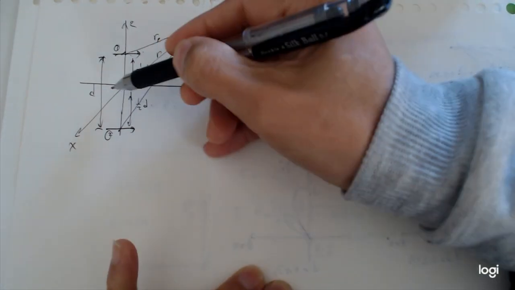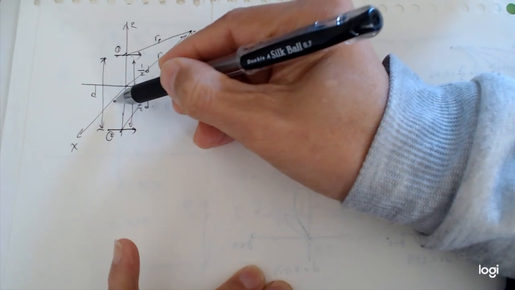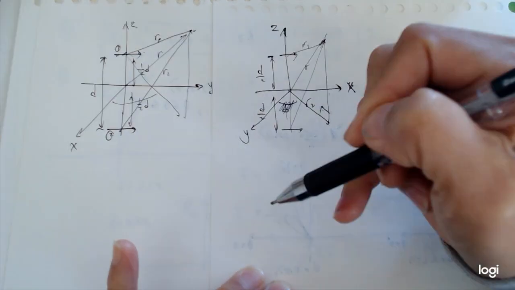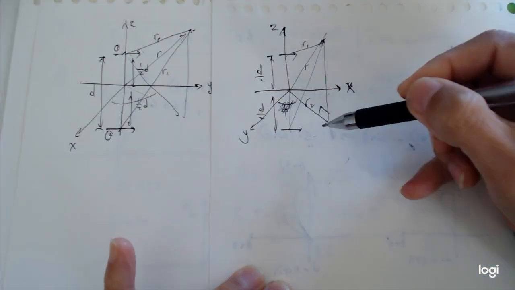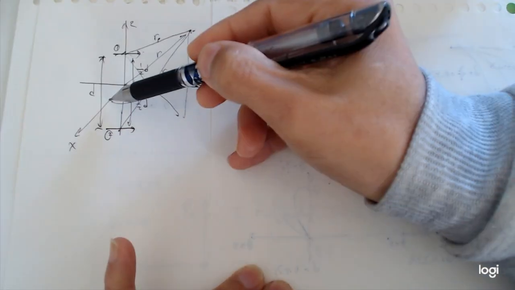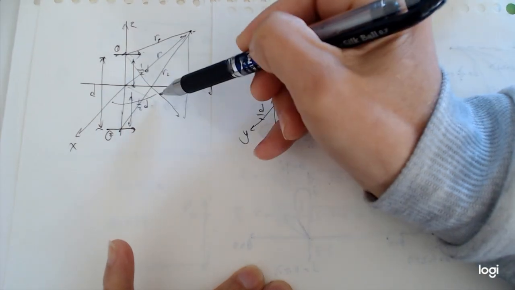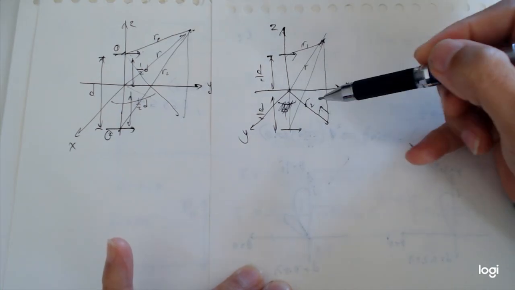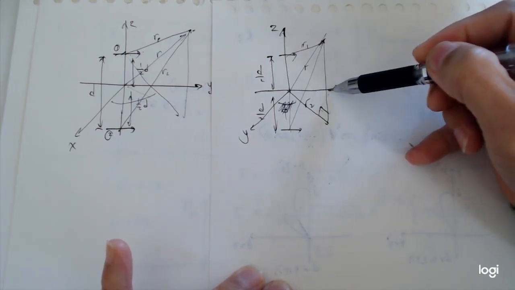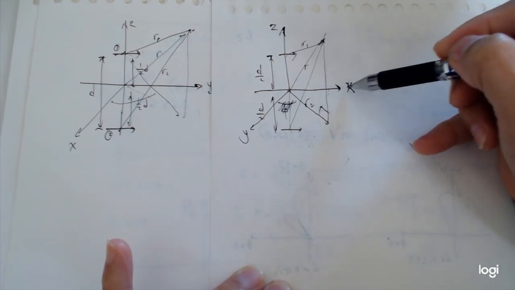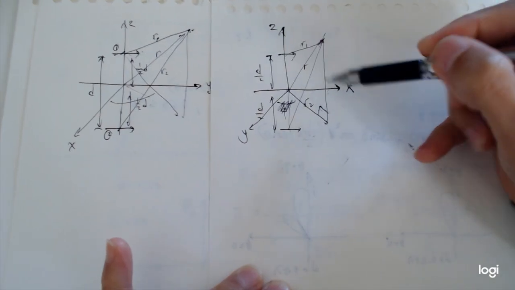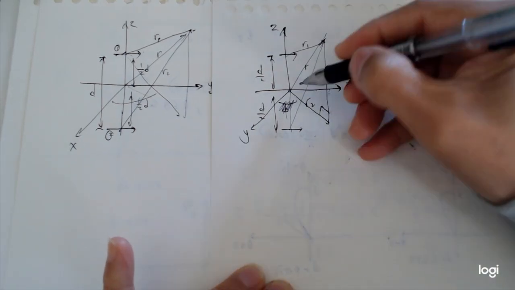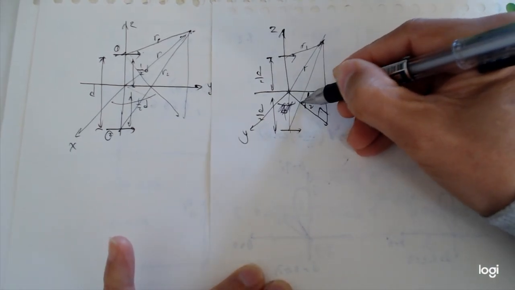Just say in this case from x-axis to here. But this angle is measured from x-axis to somewhere between x and y-axis. And as a result, we should be consistent in this setting where x and y-axis are inverse. Then the axial angle should be measured from x-axis. So this will be the theta.